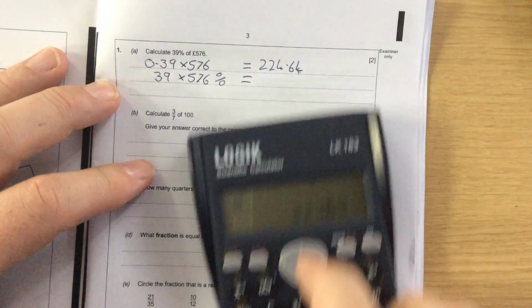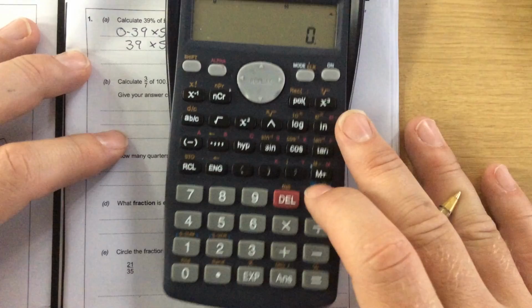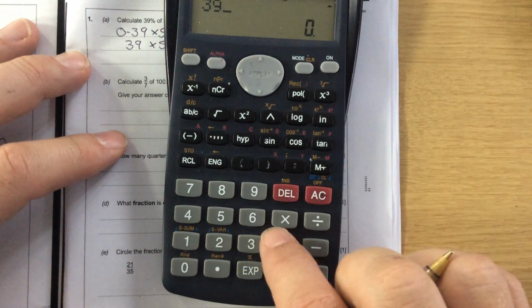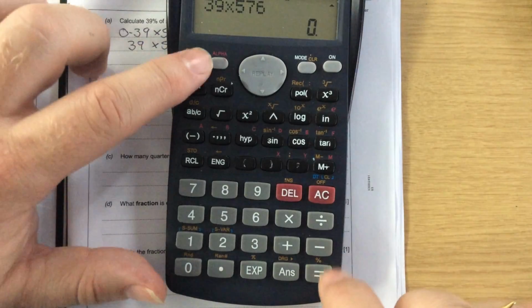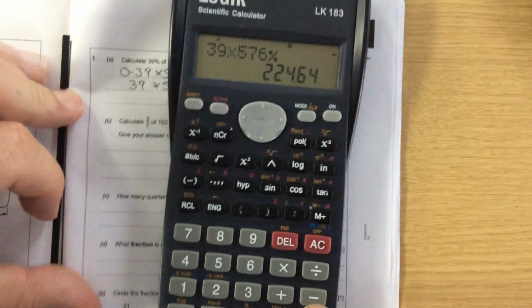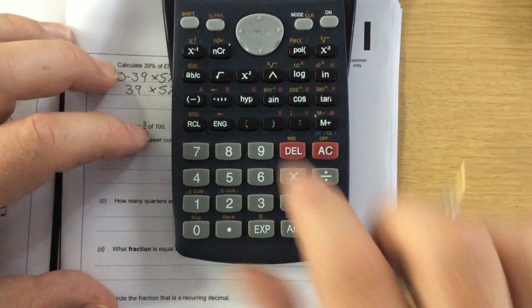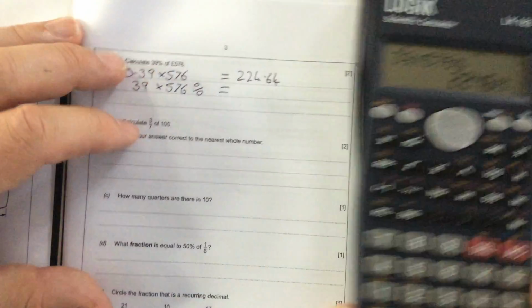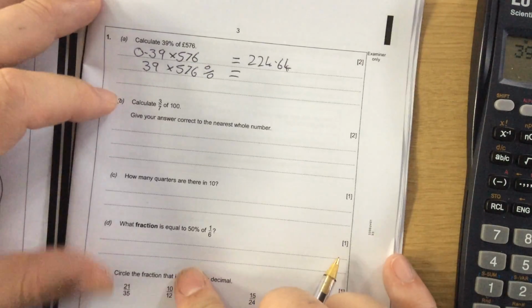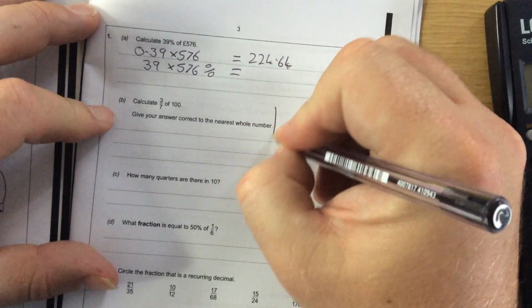£224.64. Or if you're using the percentage button on your calculator, you do 39 times 576, press shift equals, because the percentage button's behind this, you just press shift and equals, and it gives you exactly the same answer. Part B, calculate 3/7 of 100.